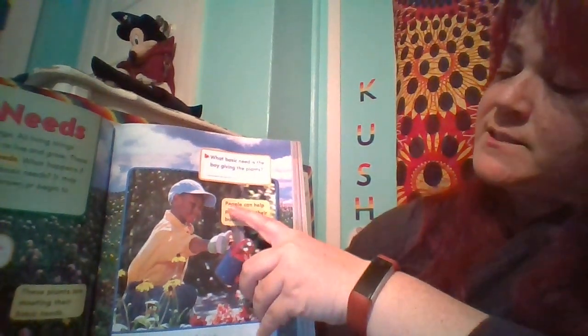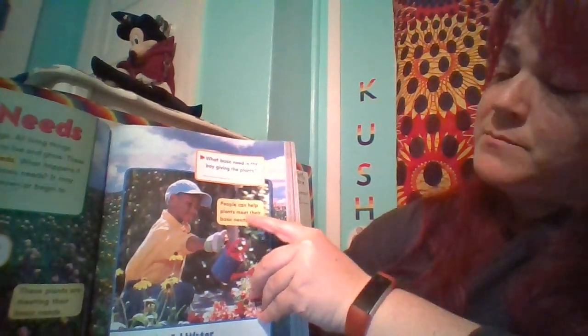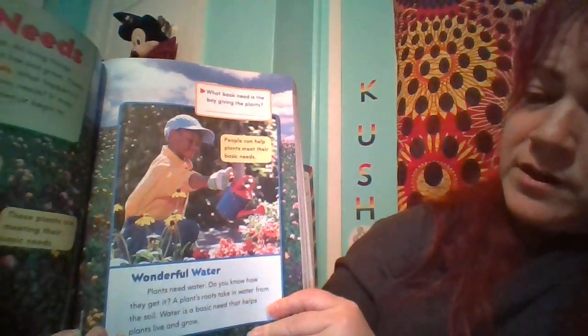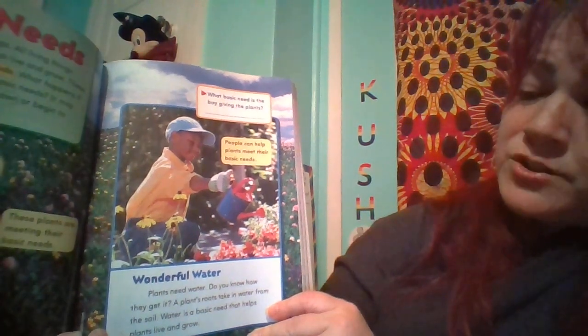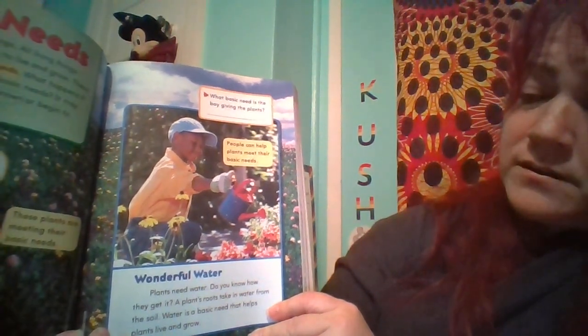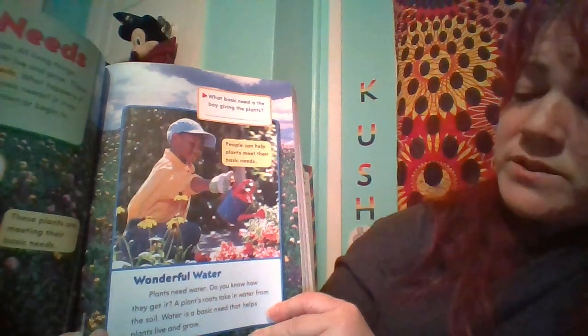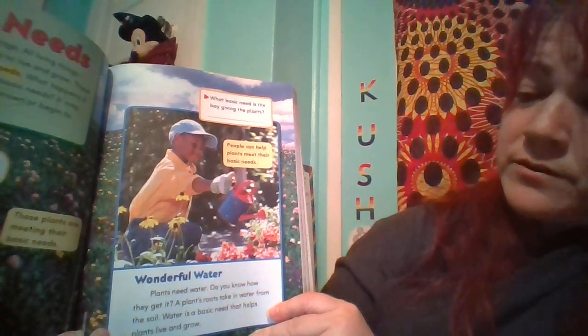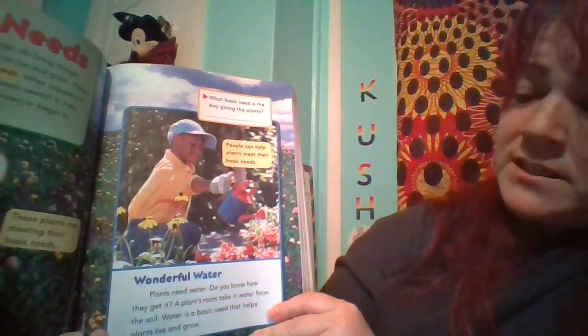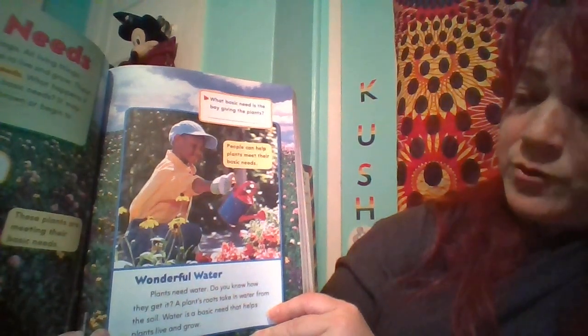My caption says, people can help plants meet their basic needs. So this boy is helping the plant. Let's look at the bottom where it says, wonderful water. Plants need water. Do you know how they get it? A plant's roots take in water from the soil. Water is a basic need that helps plants live and grow.